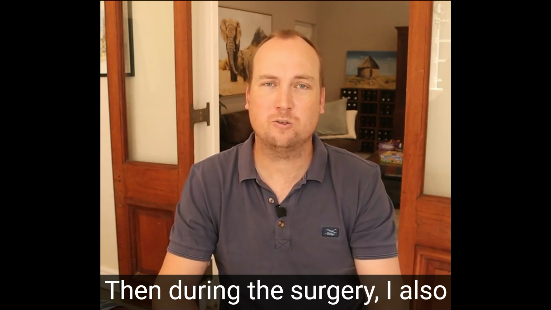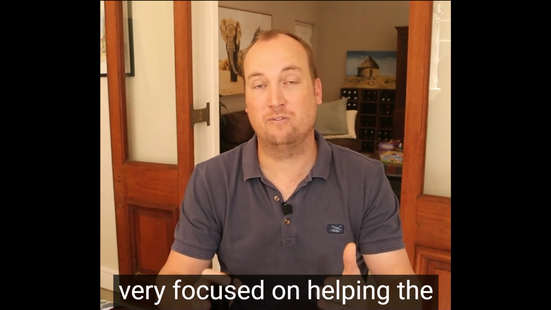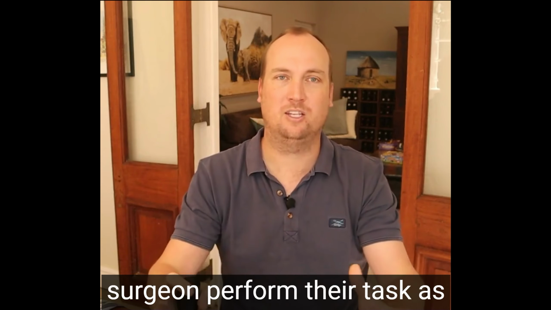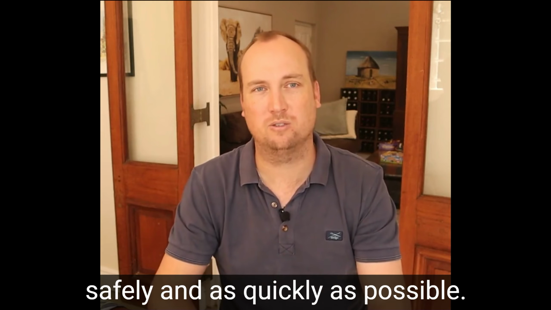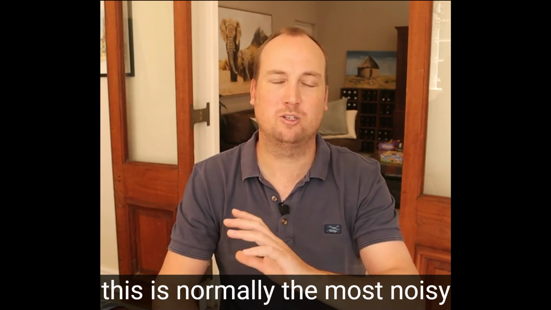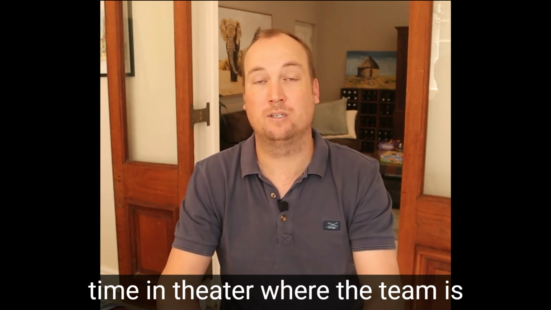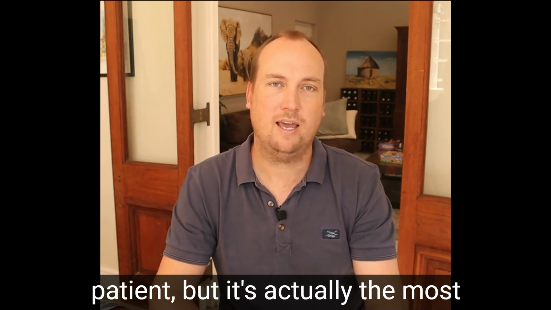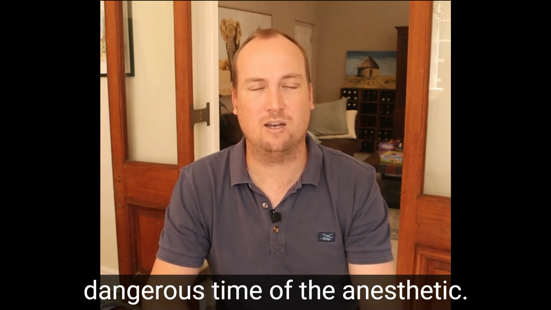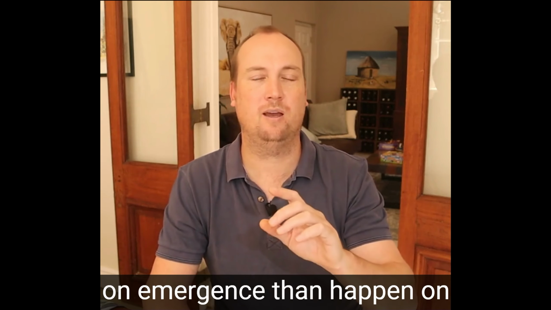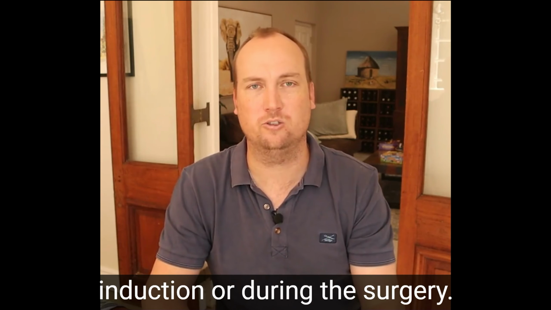Then during the surgery, I also find that the team is normally very focused on helping the surgeon perform their task as safely and as quickly as possible. But at the end of the anesthetic, this is normally the most noisy time in theatre where the team is paying the least attention to the patient. But it's actually the most dangerous time of the anesthetic. More complications happen on emergence than happen on induction or during the surgery.